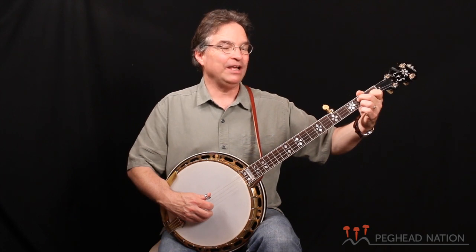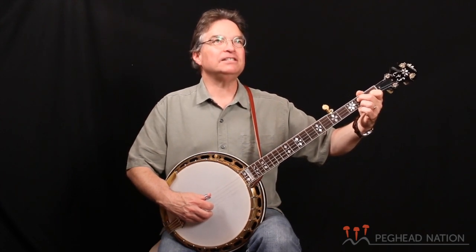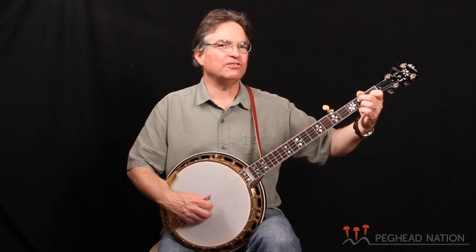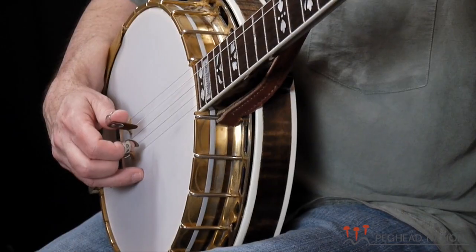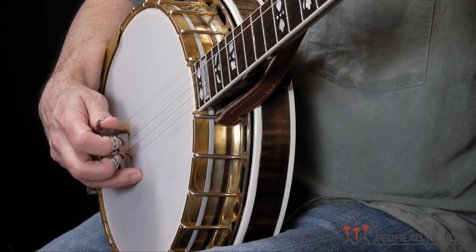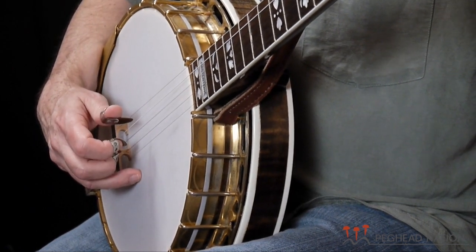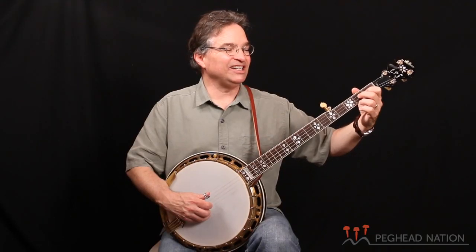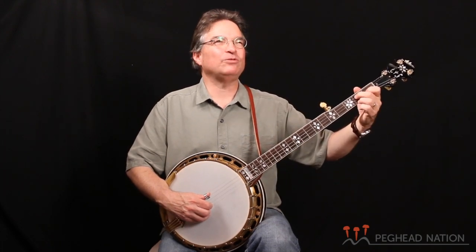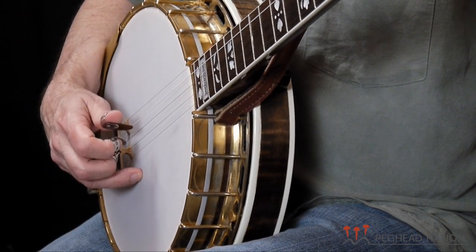Old mountainside. Well, those melody notes are pretty close together. Let's see if I do an alternating thumb roll. What the alternating thumb roll allows us to do is to get as many as 4 melody notes in one measure if we want. In this case, we've got 3 melody notes.